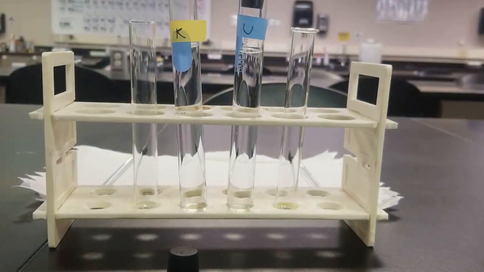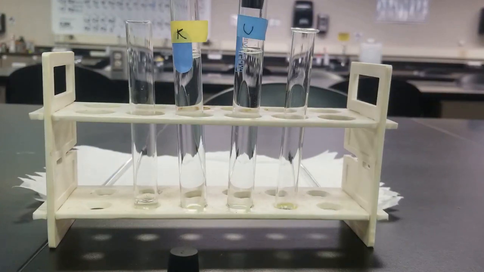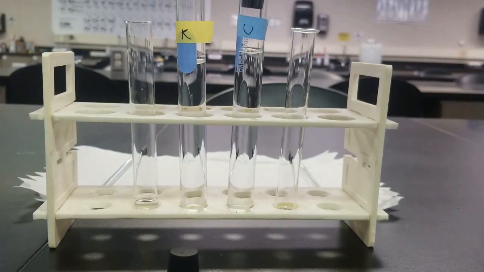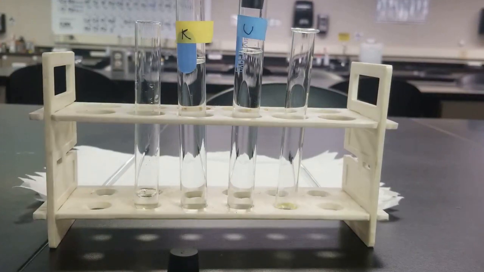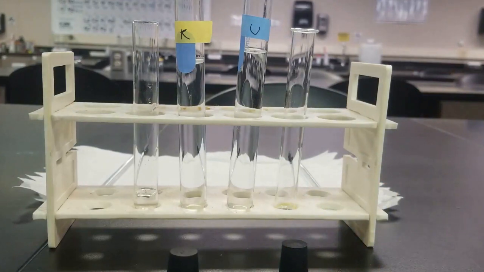Cap the known. We're just going to use this pipette, approximately 1.5 mL. About 1.5 mL of the known. Go ahead and grab our unknown now, using a different clean pipette.